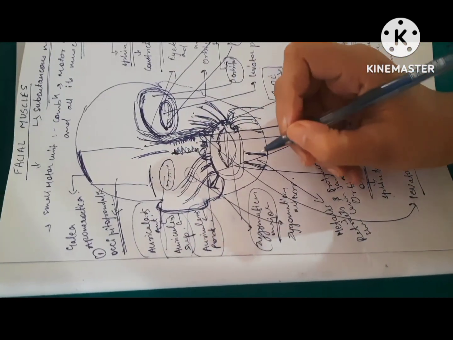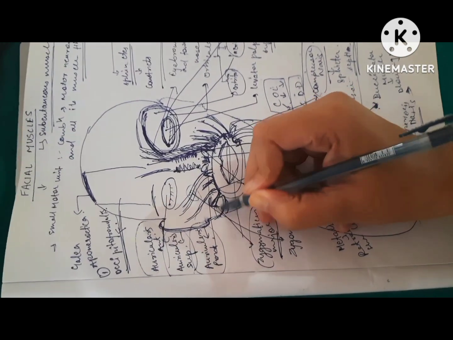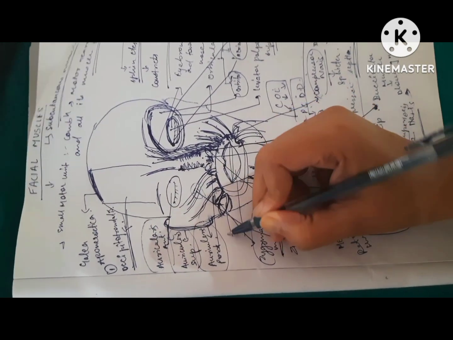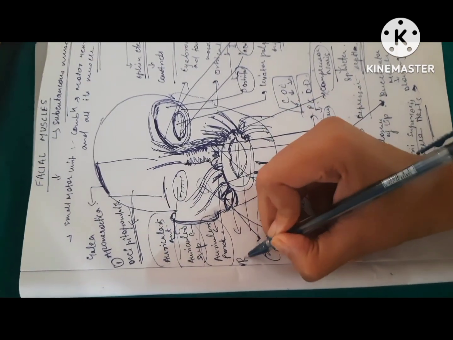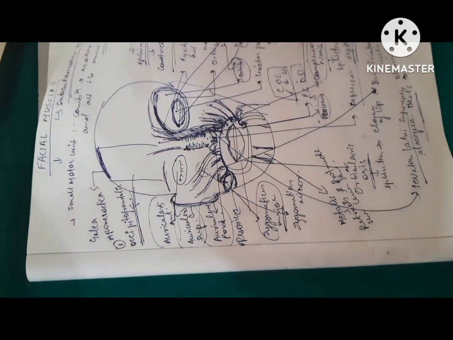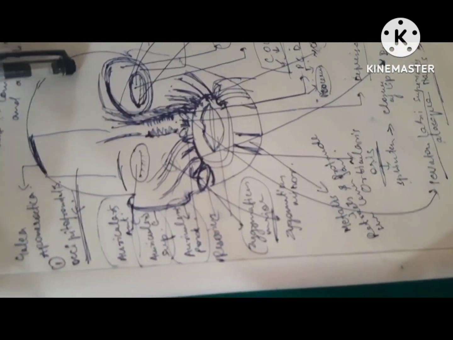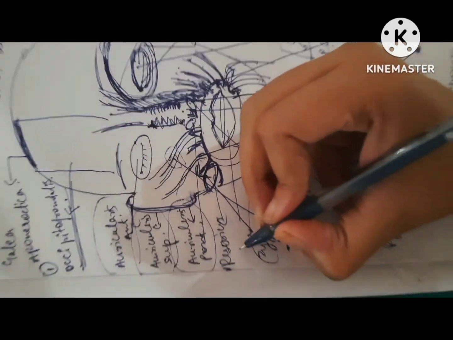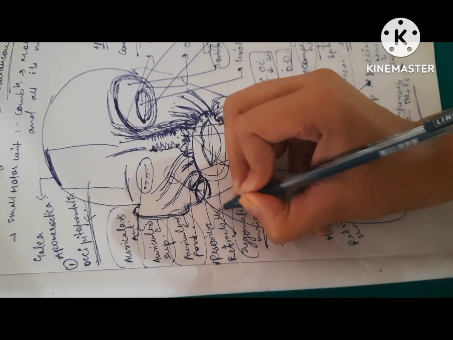Then we have the risorius muscle. At the angle of the mouth, we have the risorius muscle. This muscle retracts the angle of the mouth.